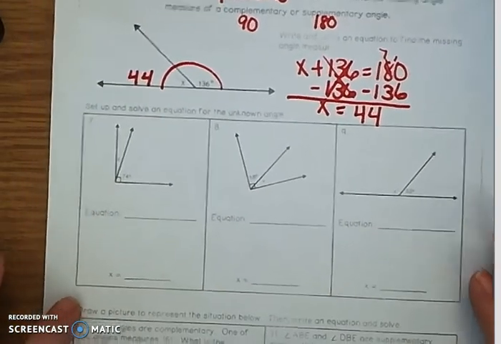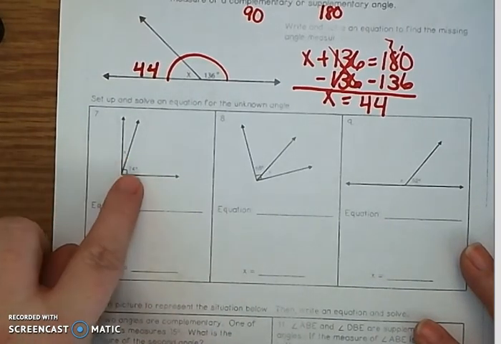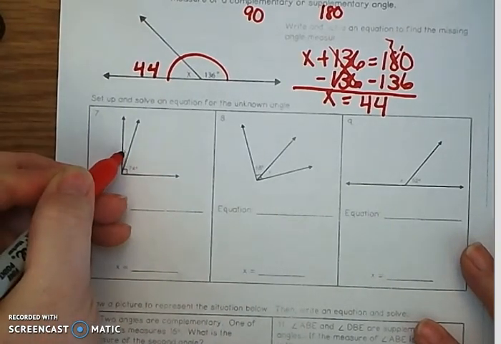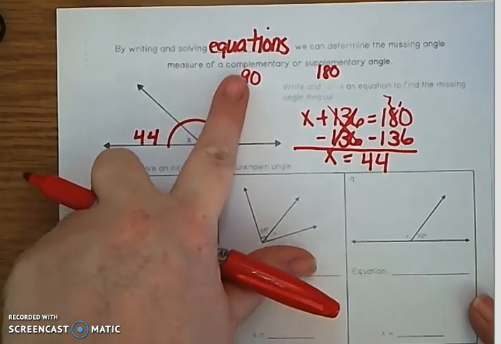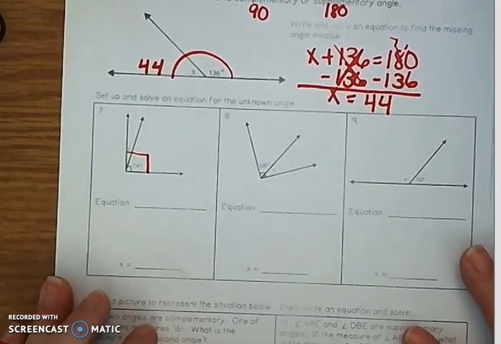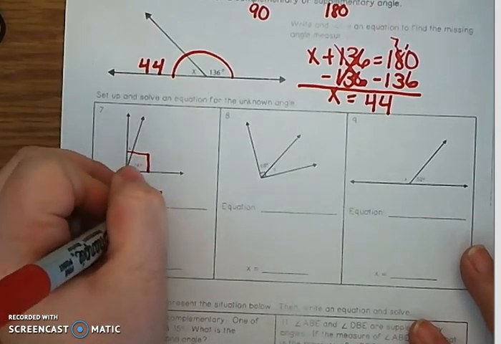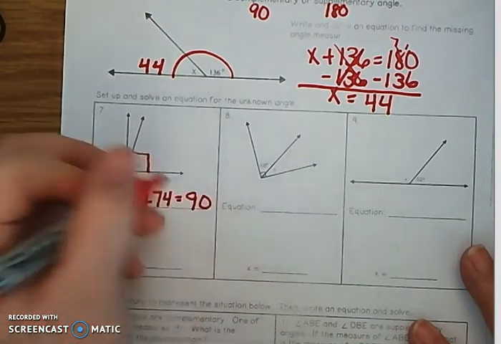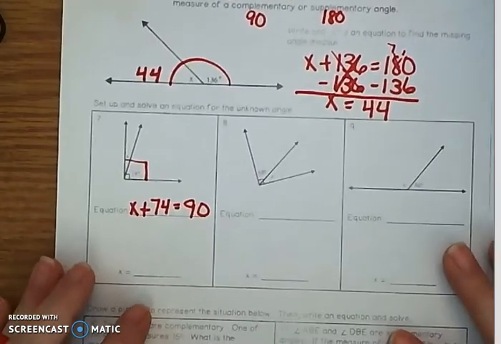All right, let's try number 7. We have two measurements here. We have x and 74. Together, they make a right angle. Right angles are 90 degrees, so these are going to be complementary. So the equation I would write would be what? Yeah, if you said x plus 74 equals 90, because together they make a right angle, and a right angle is 90 degrees.